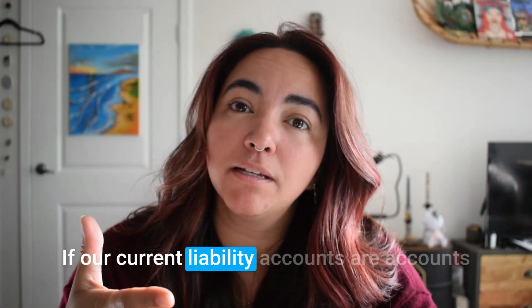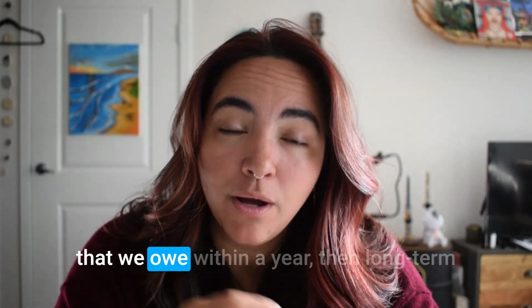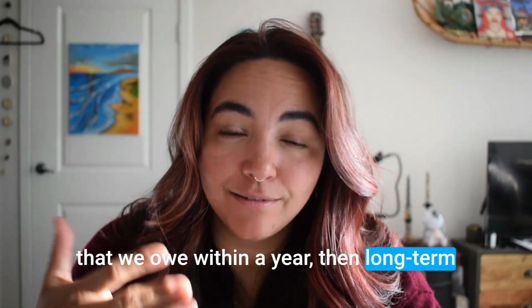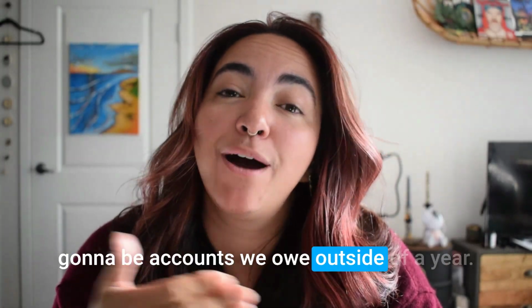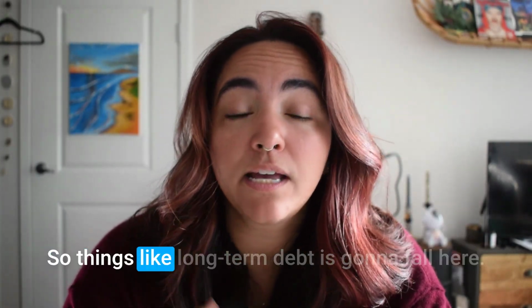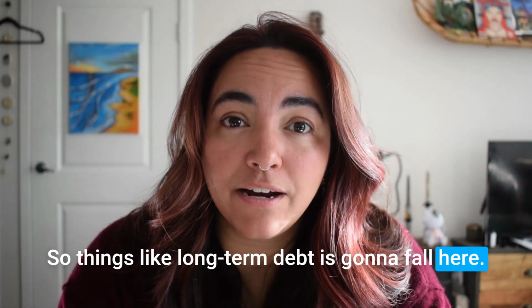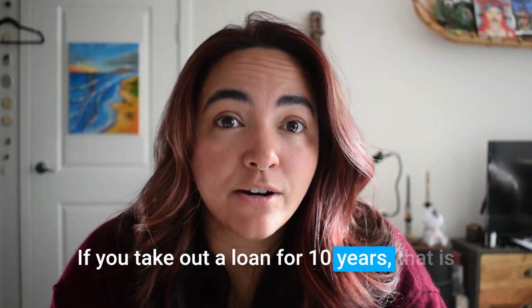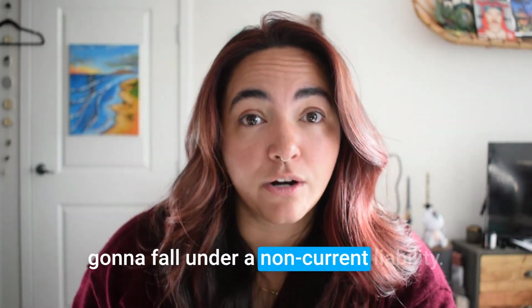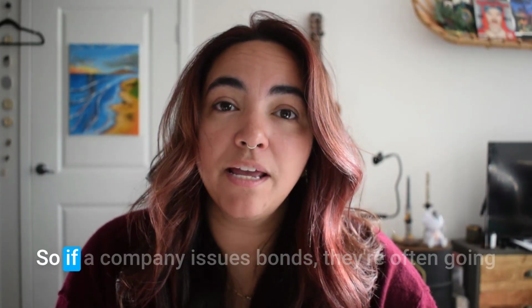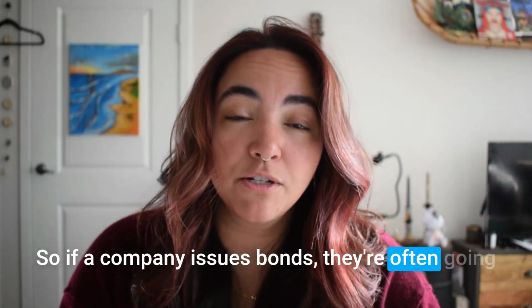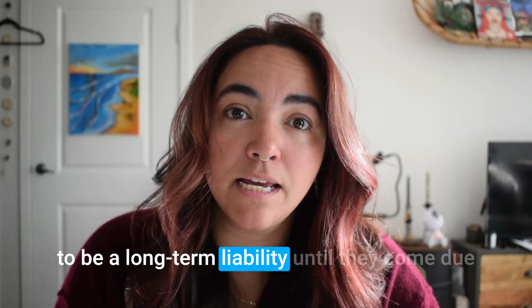So let's talk about our long-term liability accounts. If our current liability accounts are accounts that we owe within a year, then long-term liabilities or non-current liabilities, they're going to be accounts we owe outside of a year. So things like long-term debt is going to fall here. If you take out a loan for 10 years, that is going to fall under a non-current liability.